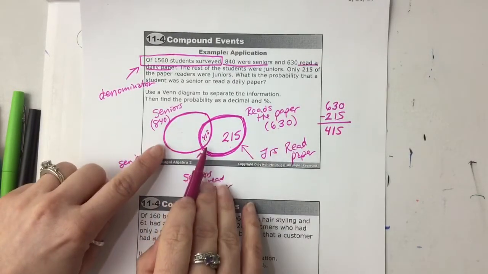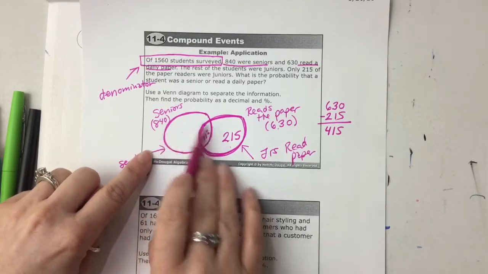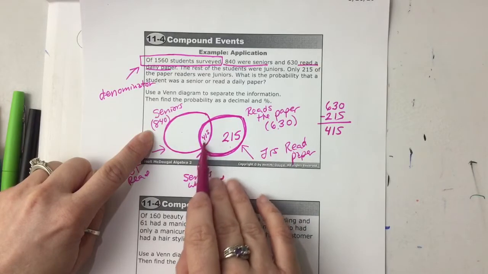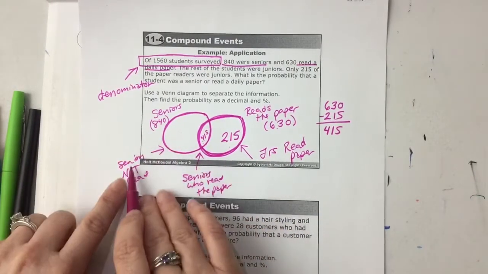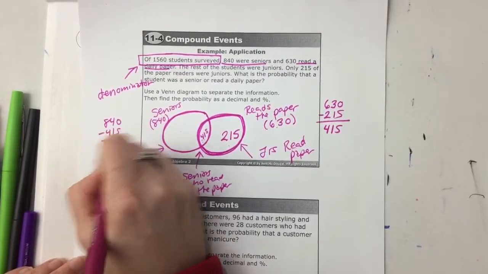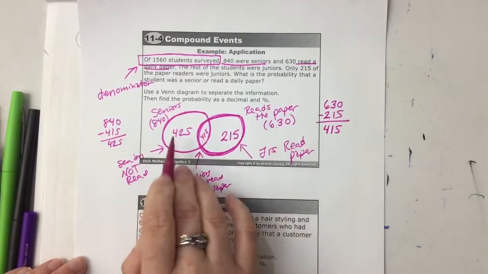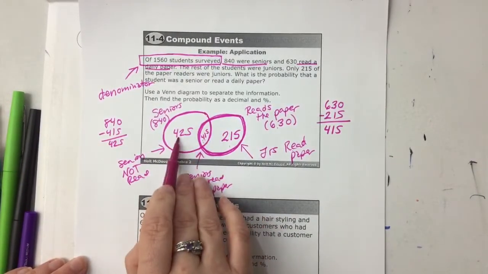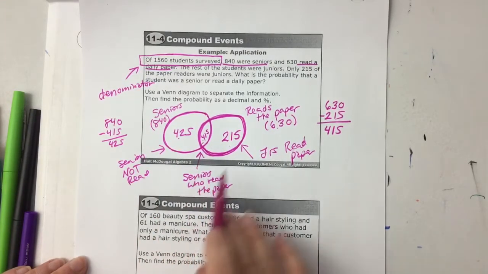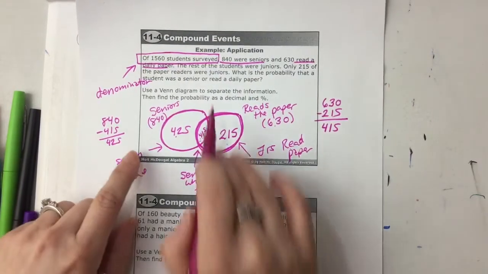But now we can figure out what value goes right here because this circle has to add up to 840. Seniors who read the paper, we found that it was 415. So to find out the seniors who do not read the paper, 840 minus 415 is 425. So we have 425 seniors that do not read the paper, 415 seniors who read the paper, 215 juniors that read the paper. Here is the question.